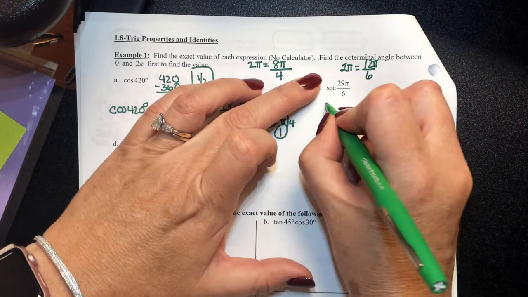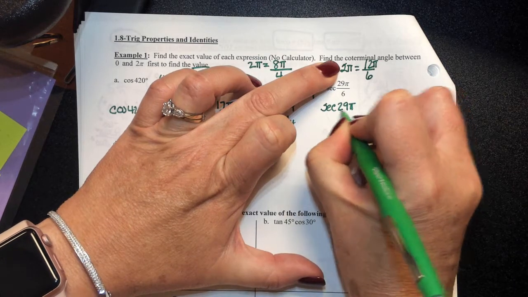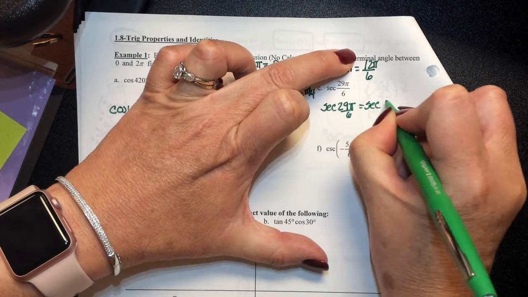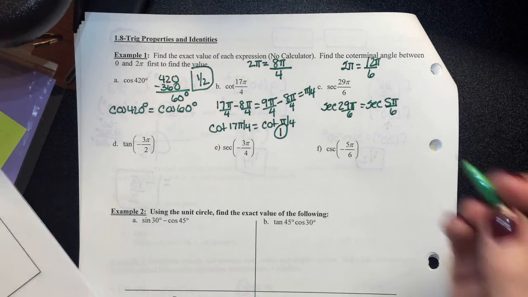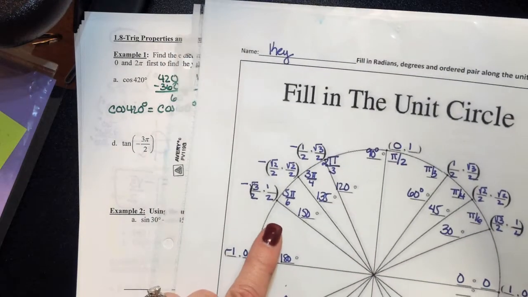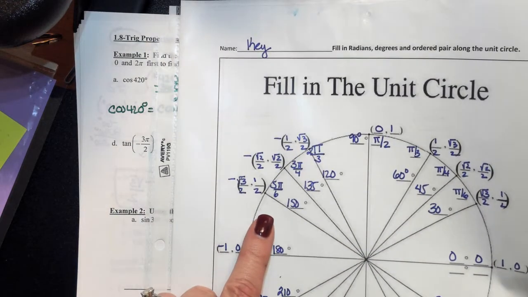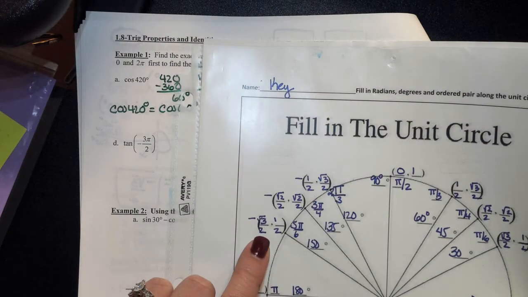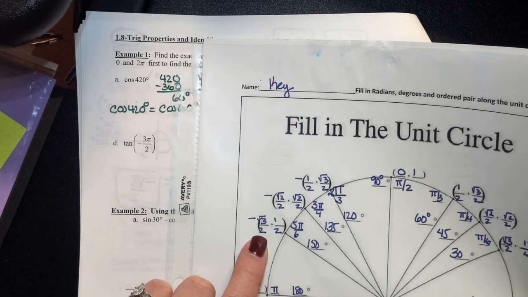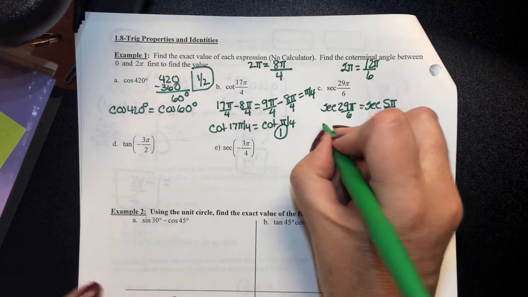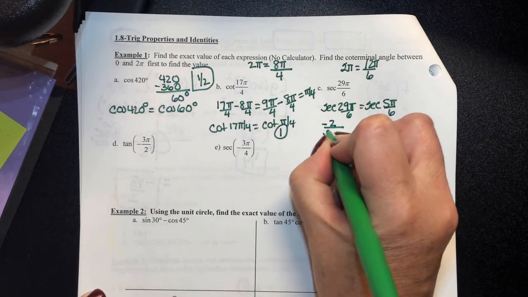So the secant of 29 pi over 6 is going to be the same as the secant of 5 pi over 6. Now remind me again, secant is reciprocal of what function? Cosine. So the first thing you want to do is figure out what's the cosine of 5 pi over 6. So looking on your unit circle, what is the cosine? Negative square root 3 over 2. So to find the secant, what am I going to have to do with this negative square root of 3 over 2? I'm going to have to take the what? Reciprocal. So it's going to be negative 2 over square root 3.